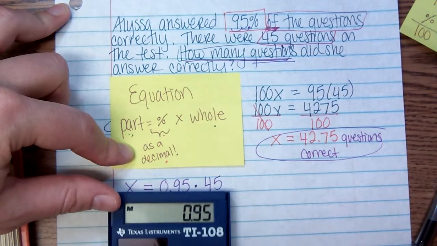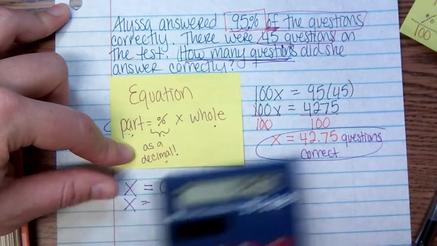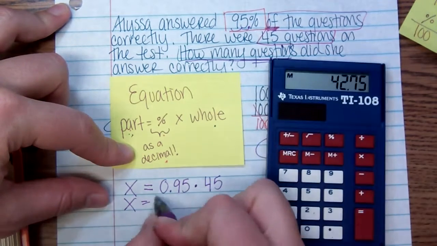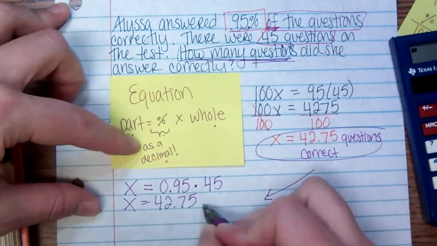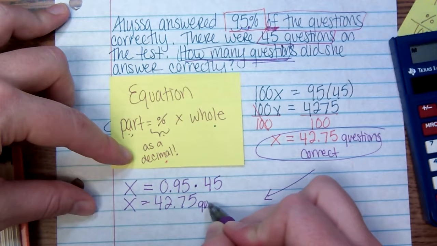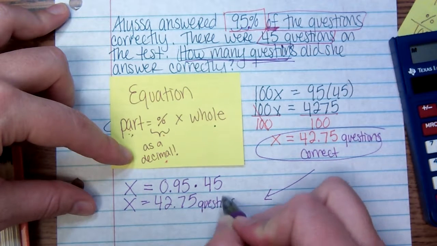0.95 times 45, which gives us 42.75. And I was hoping that was the answer that we were going to get because that's what we got over here. So 42.75 questions correct.